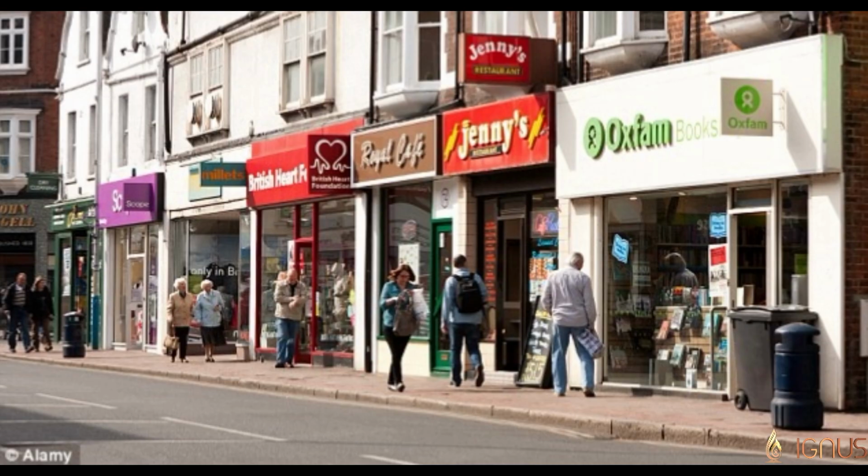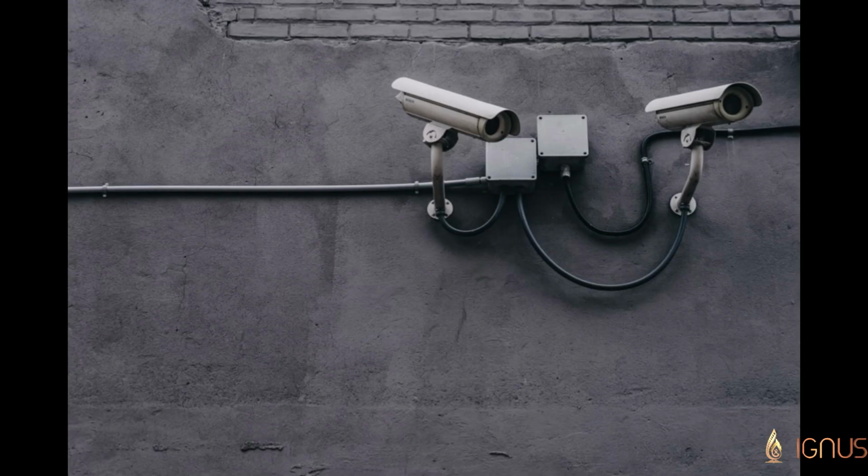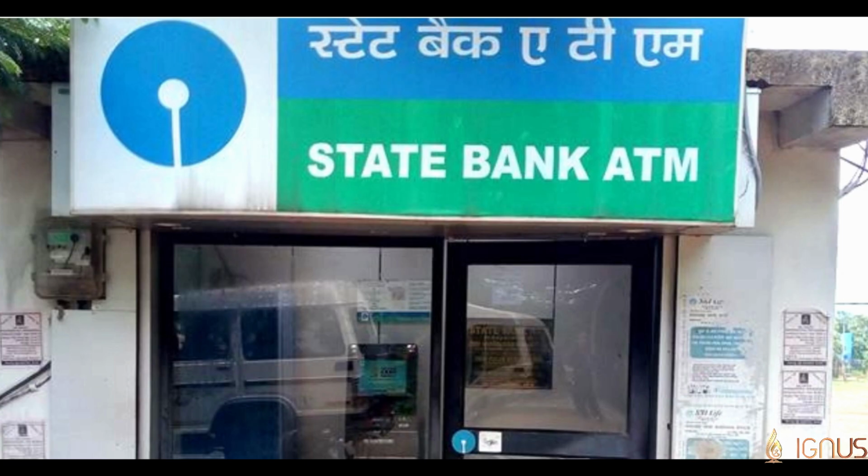Where else are they used? They are used in shops, especially supermarkets, which are huge with many commodities. Why are they used there? They are there for security reasons. As they give a wider field of view, one is able to keep an eye on the happenings in a larger area of the shop. Another place where they are used is ATMs. Again, here for security reasons.